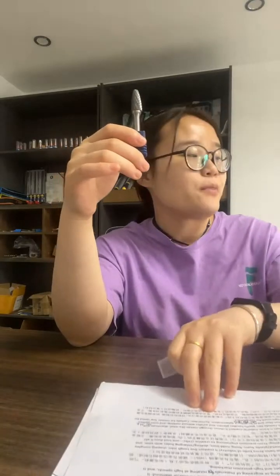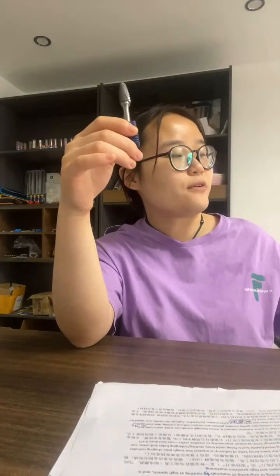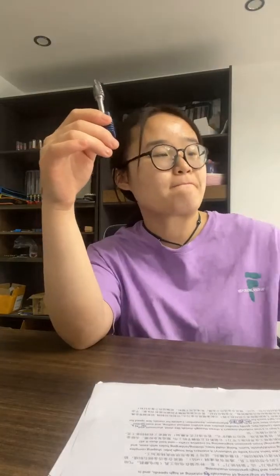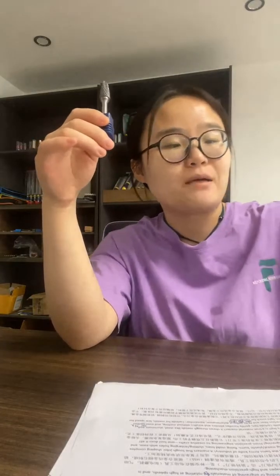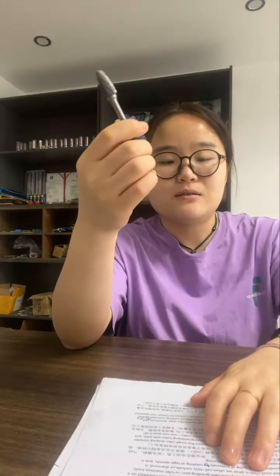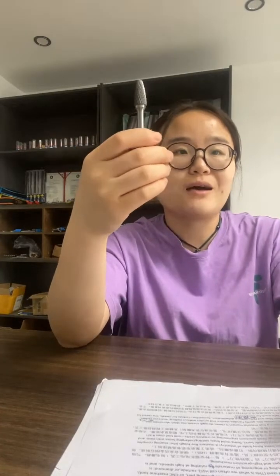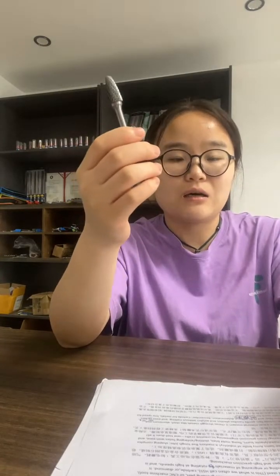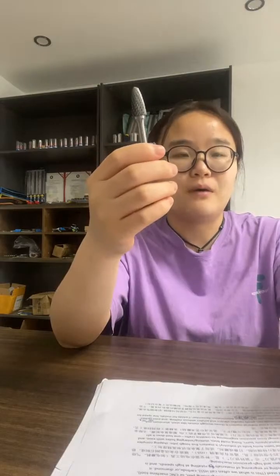But what is the rotary file? The rotary file is a small cutting tool. We can see this one is very small. Yes, the rotary file is a small cutting tool mounted on a power tool.